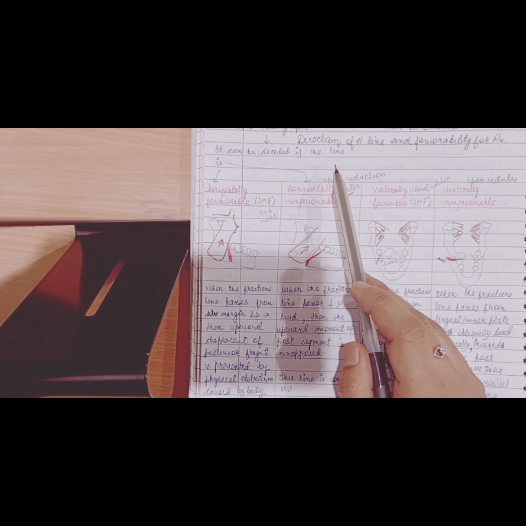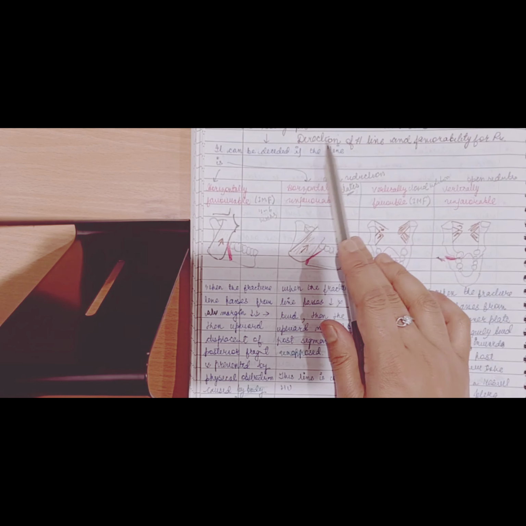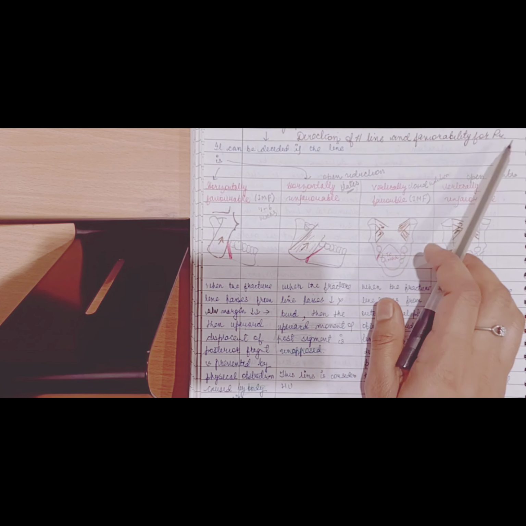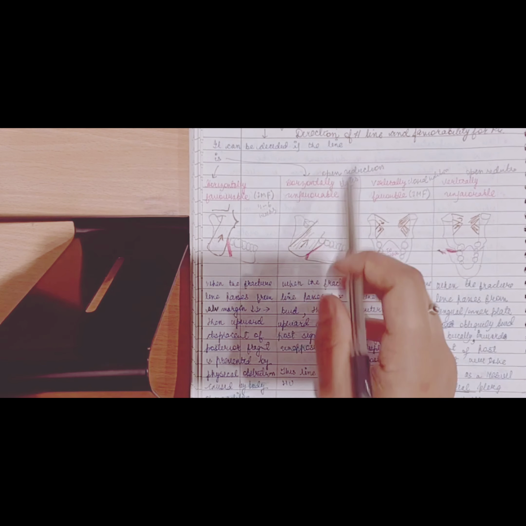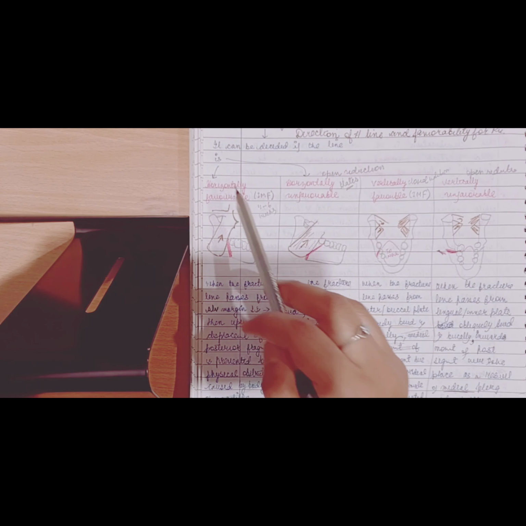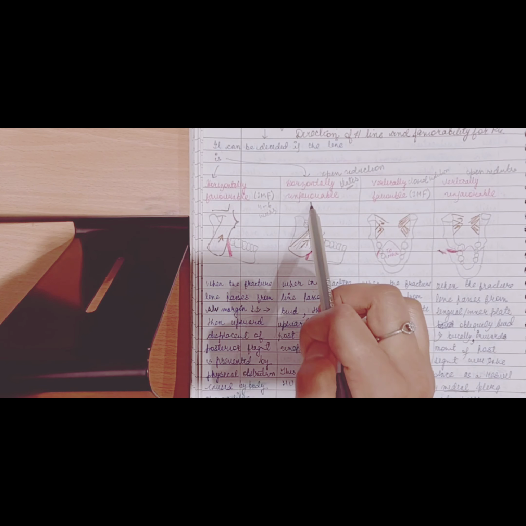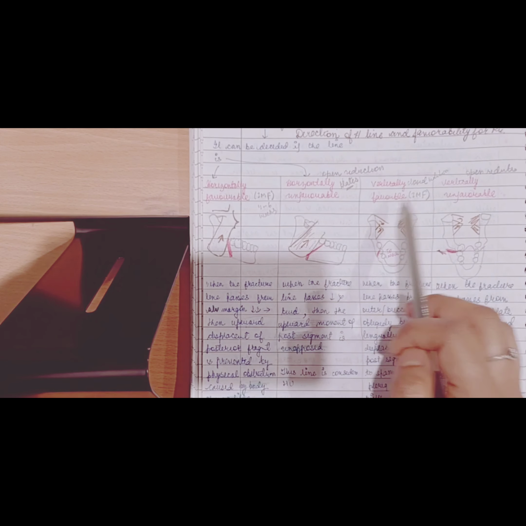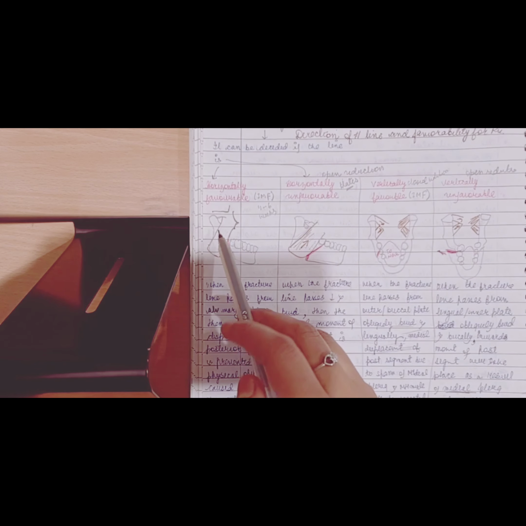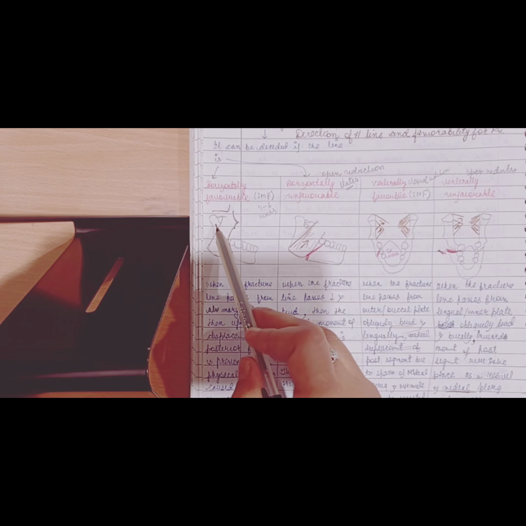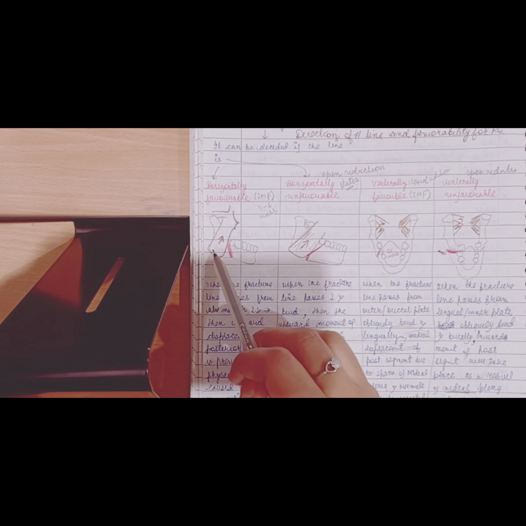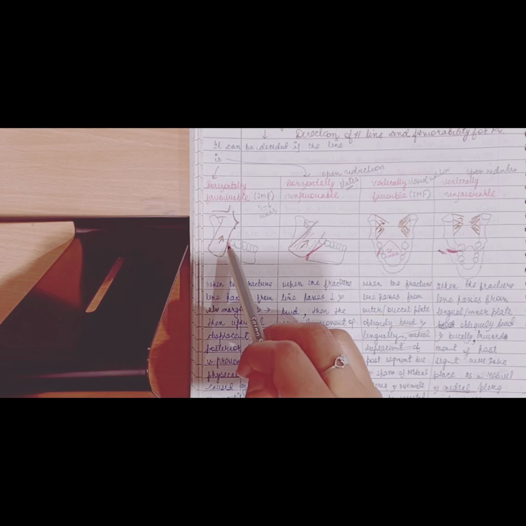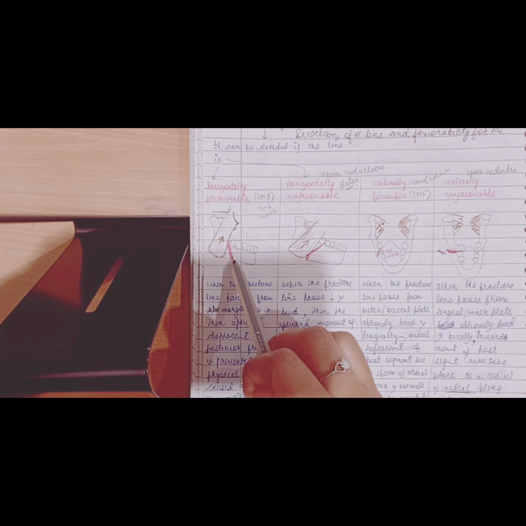Then comes the classification of fracture according to the direction of fracture line and favorability for treatment. This is commonly applied for angle fracture. In this, the fracture can be horizontally favorable, horizontally unfavorable, vertically favorable, and vertically unfavorable. Let's understand this diagram first. This is the mandible, and this is the masseter, which is present on the lateral surface of the mandible, and this line drawn in red is the fracture line.